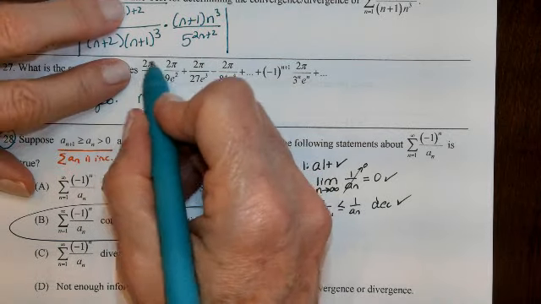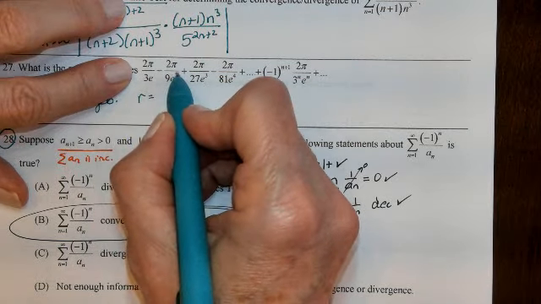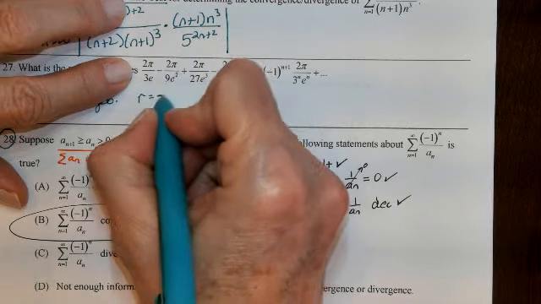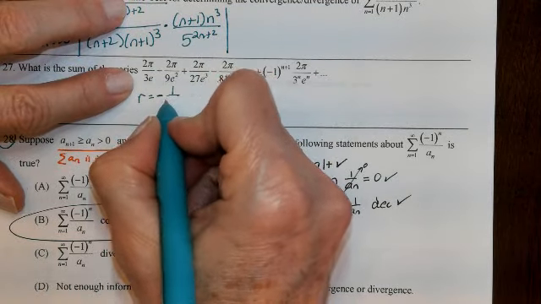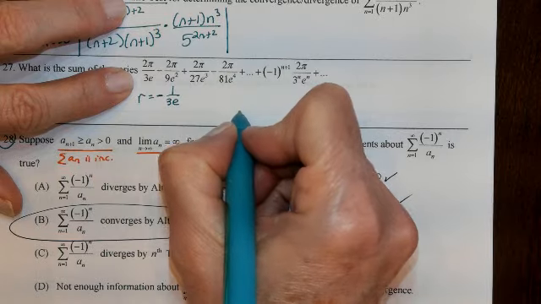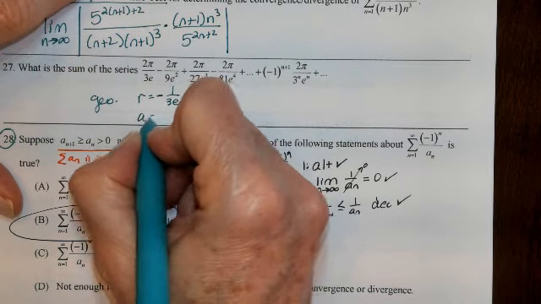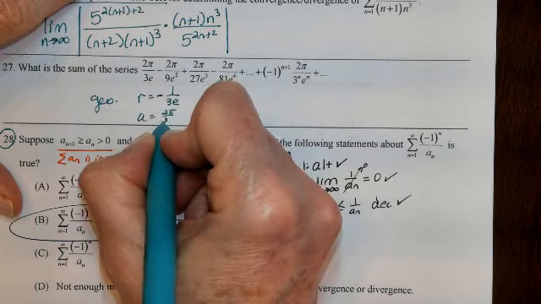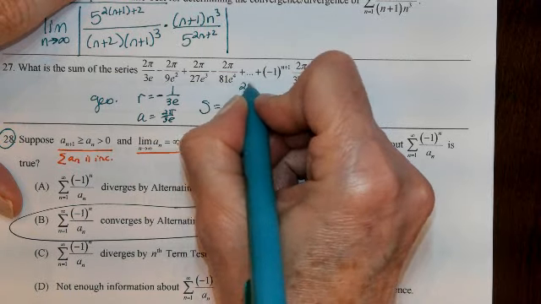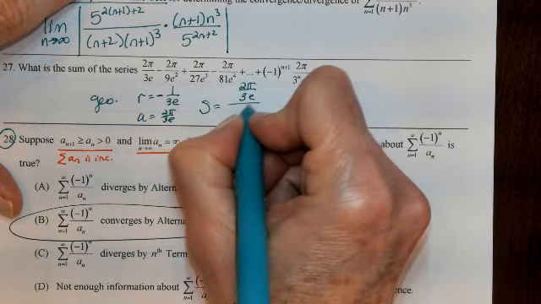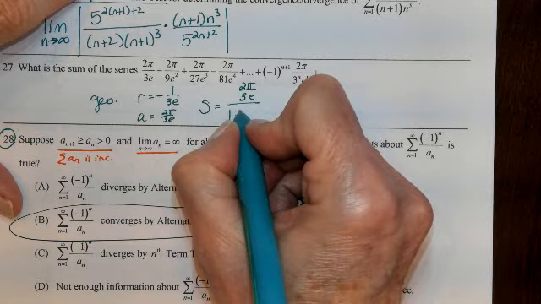Well, what do you multiply this by to get to the next term? It needs to be negative, and you're multiplying by 1 on top. What are you multiplying by on the bottom? 3e. The first term is 2 pi over 3e, so the sum will be a over 1 minus r.